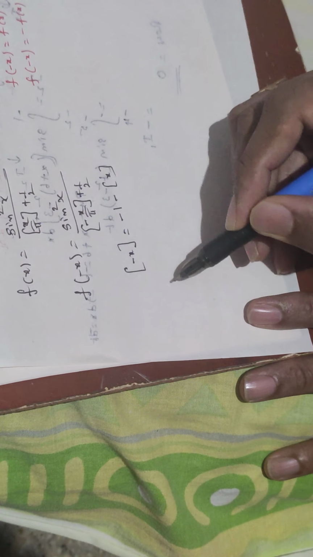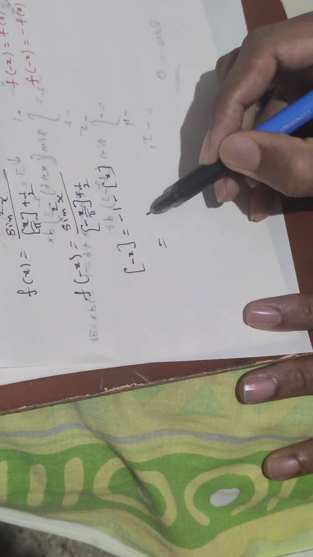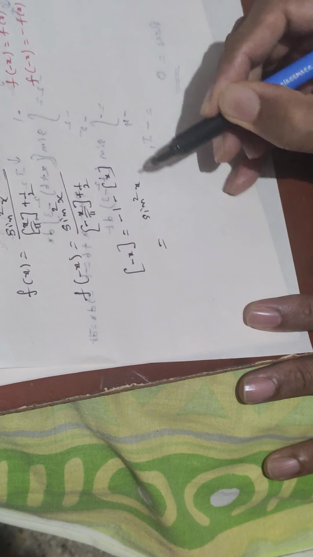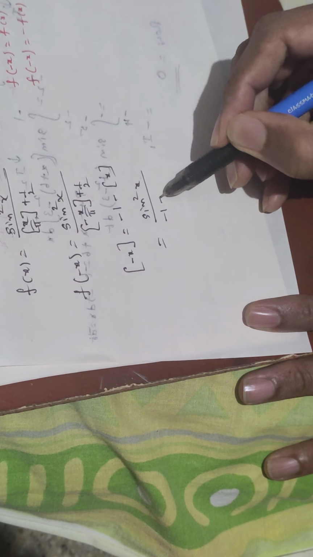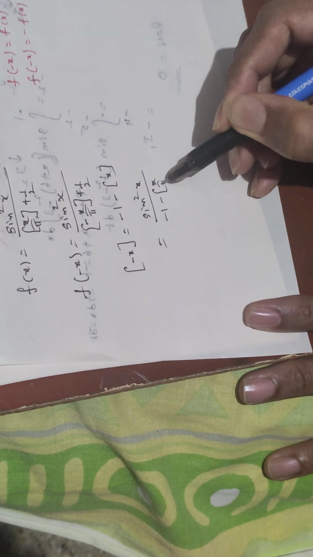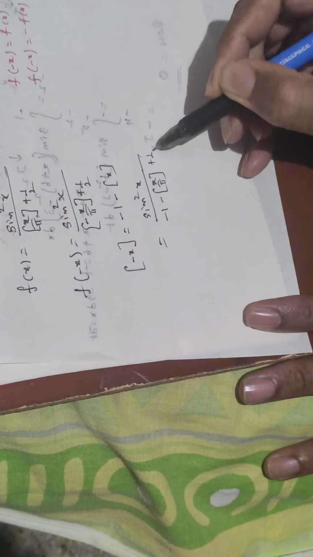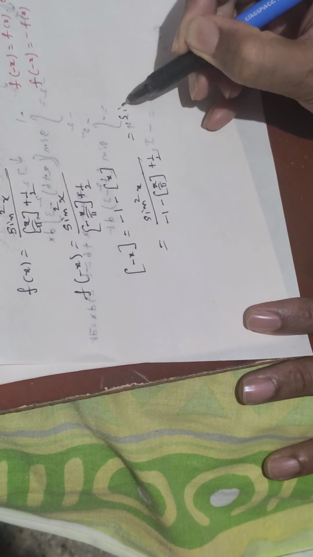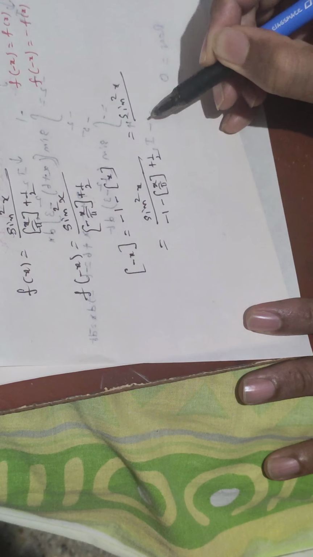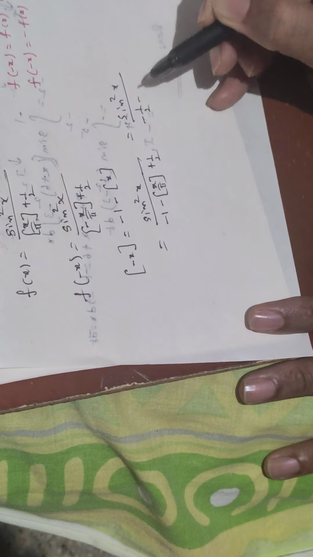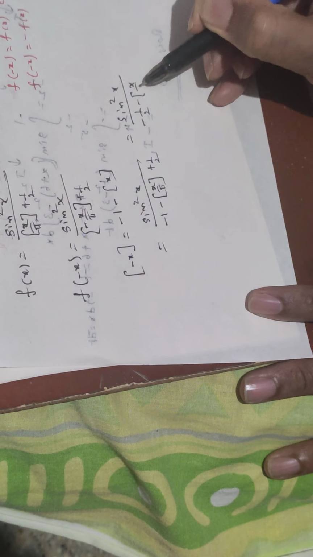By using that property, f(-x) is sin²x by (-1 - [x/π]) + 1/2, which can be written as sin²x by (-1/2 - [x/π]).